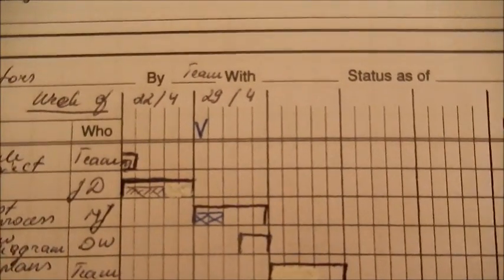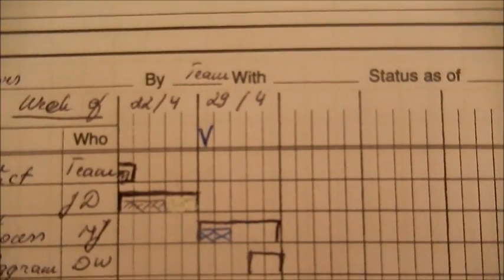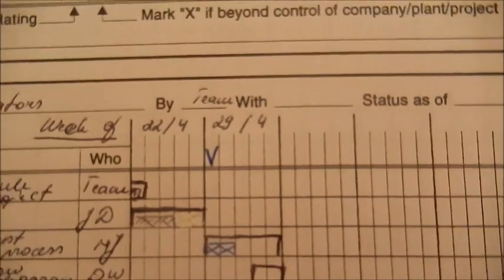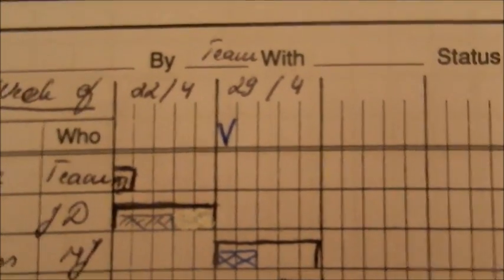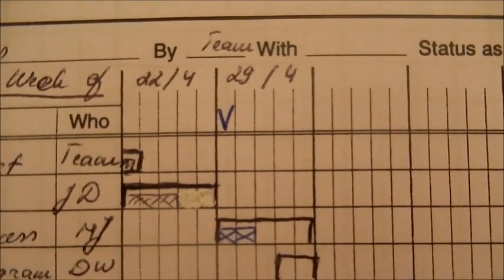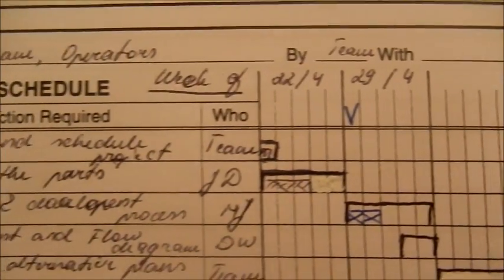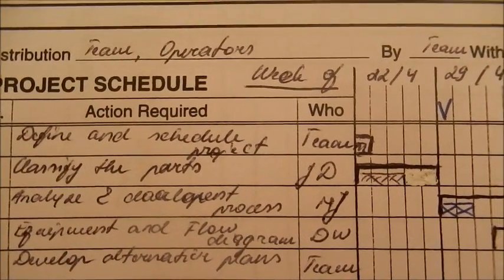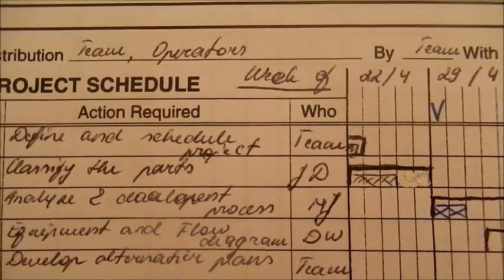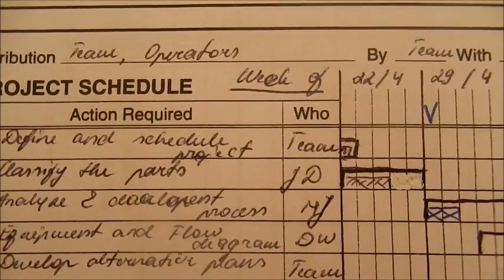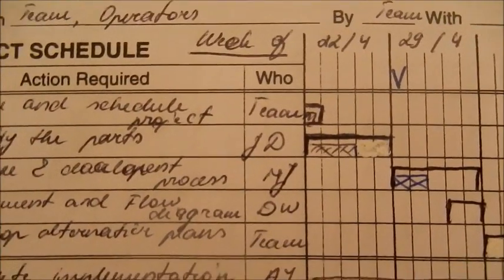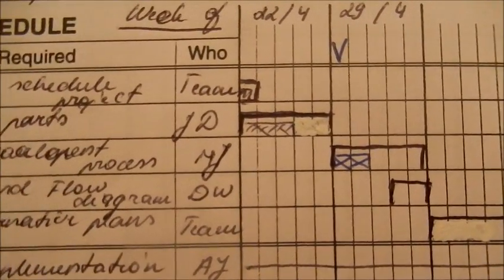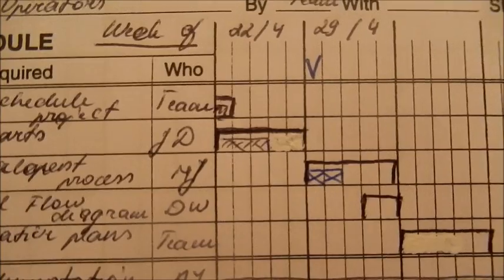During the project, the timetable is used to see the status of the project. The day, which is marked with a V at the top, is the status update day. Here we update it to see if we are in time or not. We can see that, for example, the classification of the parts is not in time, because the small place marked with the black marking is shorter than the given time, and we are over the time. But for example, the analyzing of the process is ahead of the schedule.